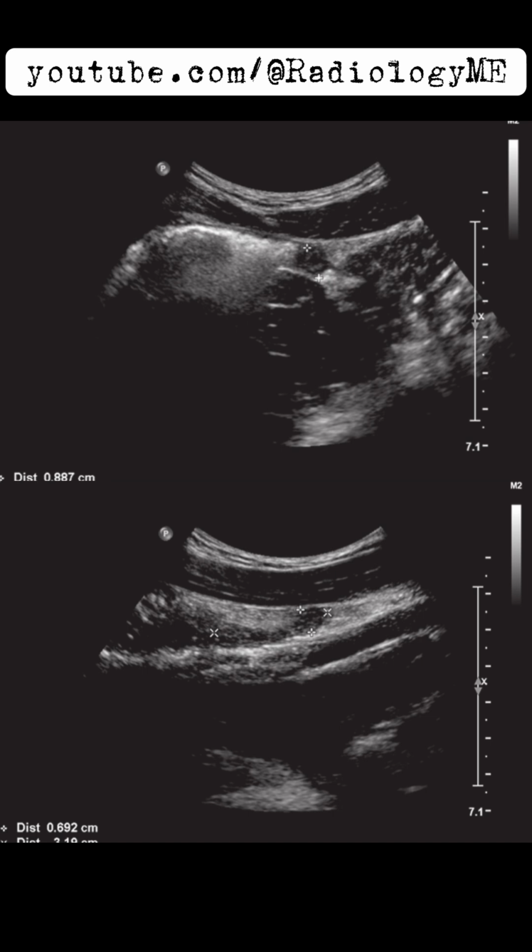Another differential to keep in mind is mesenteric adenitis, which can mimic appendicitis clinically and sometimes radiologically. Mesenteric adenitis, however, typically shows enlarged mesenteric lymph nodes without an abnormal appendix, something we do not see here.